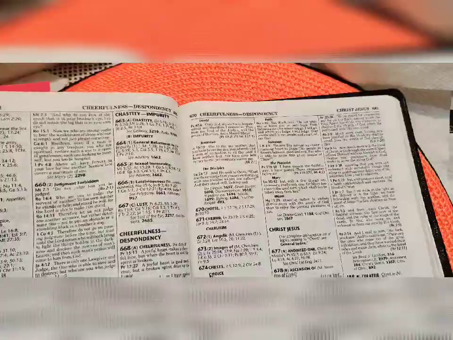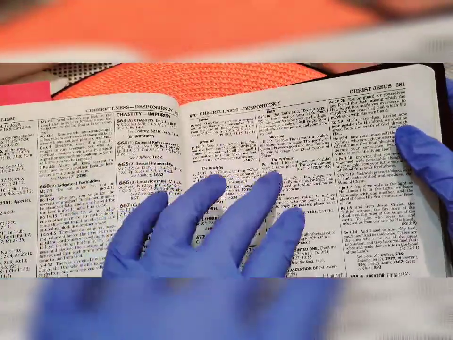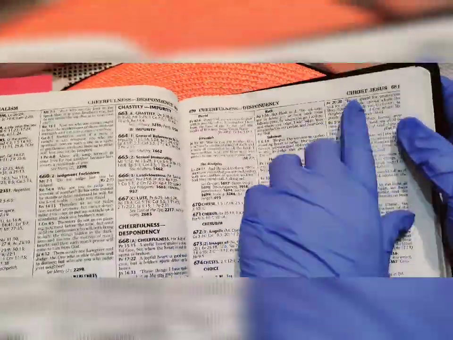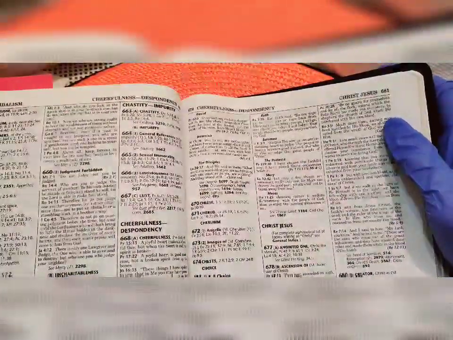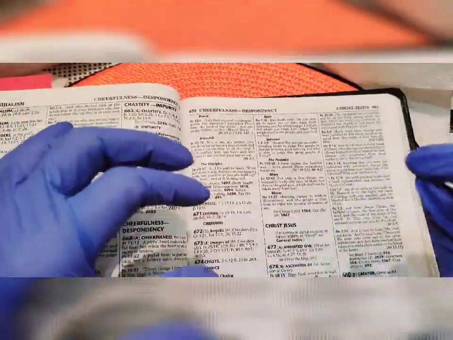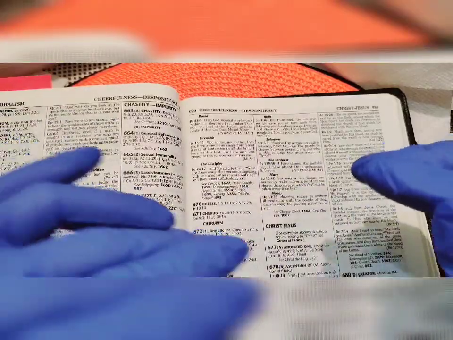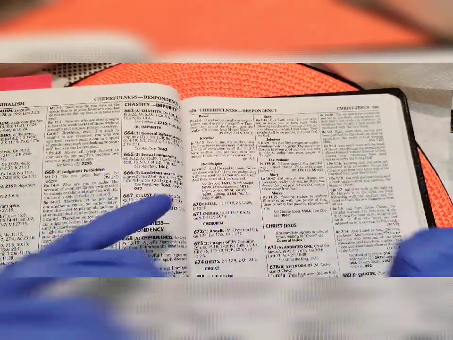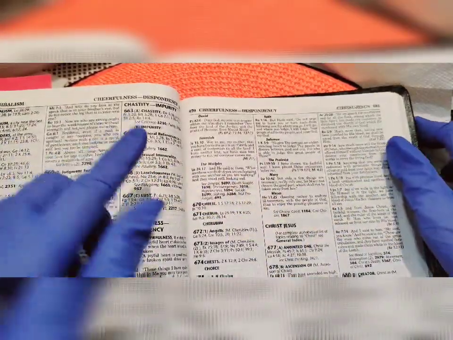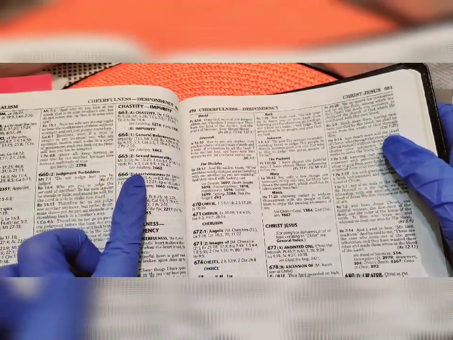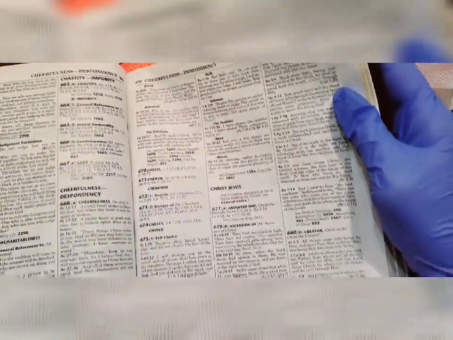So you're gonna go at the back. You're gonna look for number 680. This is not the page, okay? This is the number where you can find the topic that we are following, which is Christ the Creator. So you're gonna go to 663, 664.